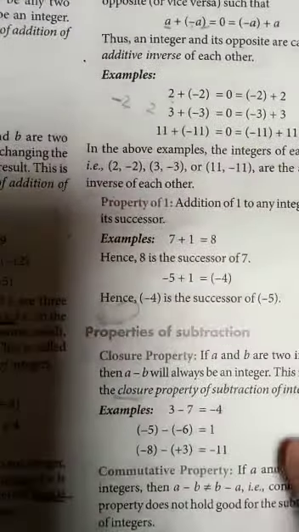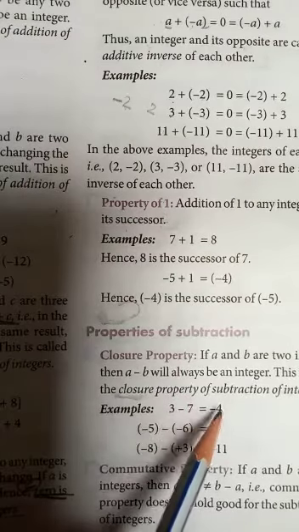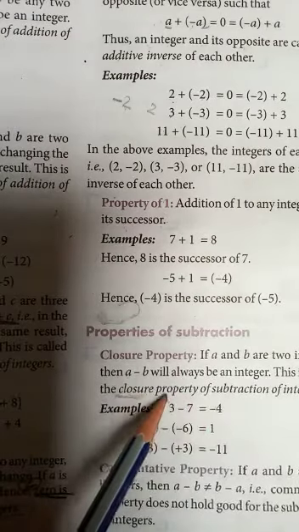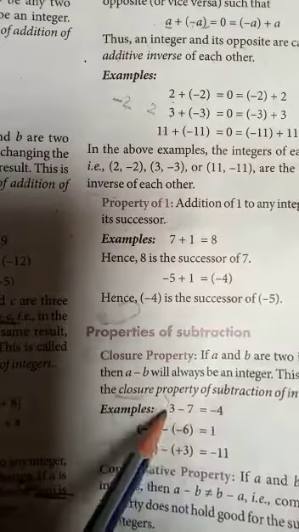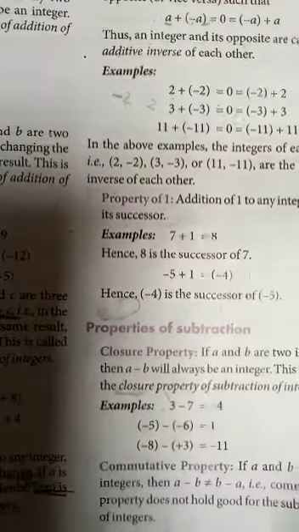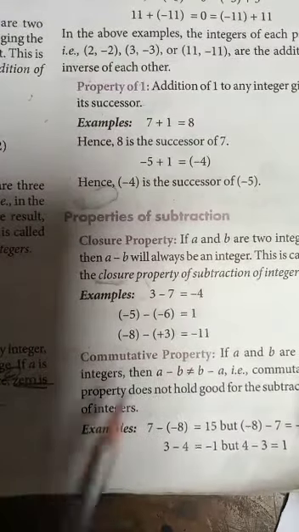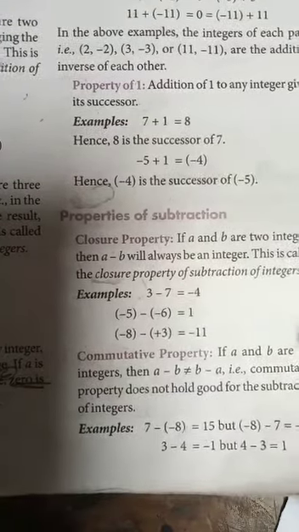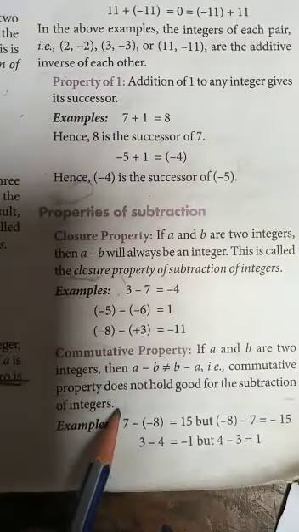Here also the same closure property. If you have two numbers and you subtract them, you get another number. 3 is an integer, 7 is an integer, minus 4 is an integer. Such a property we call closure property. So let us check the commutative property. Remember there should be two numbers. Is it correct or not in the case of subtraction?